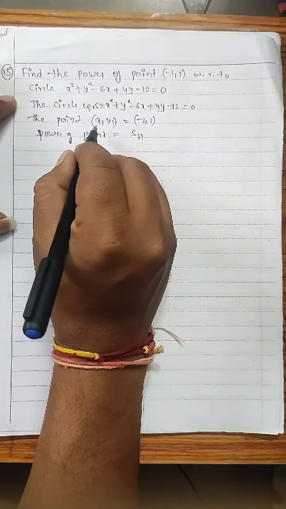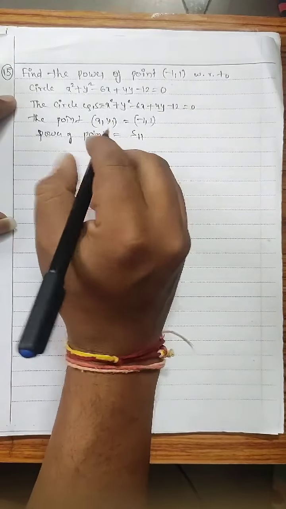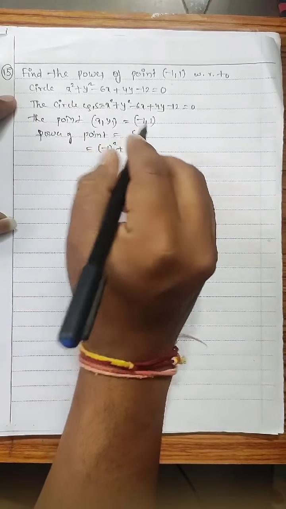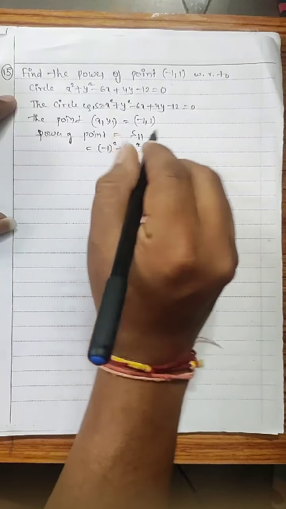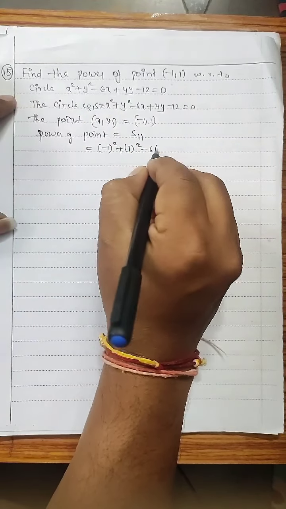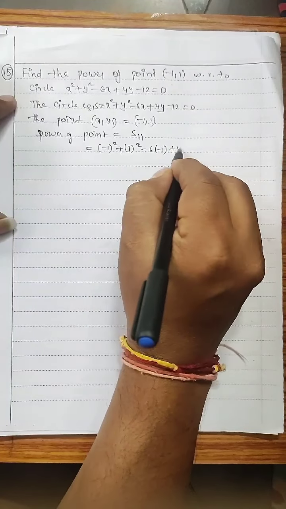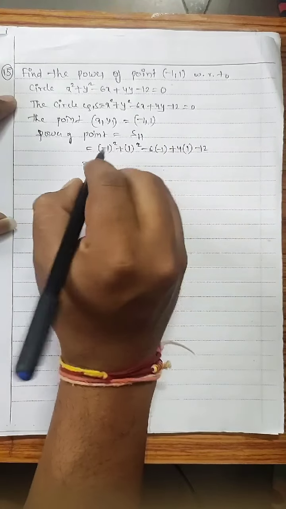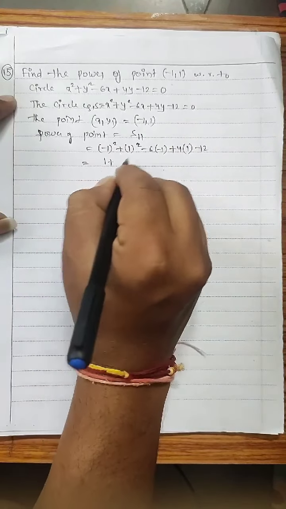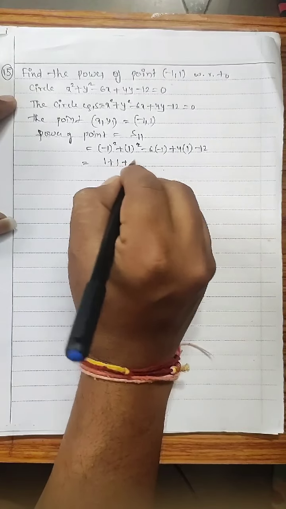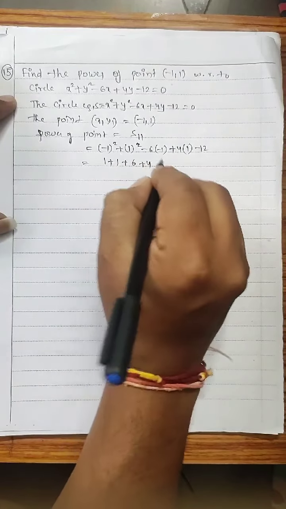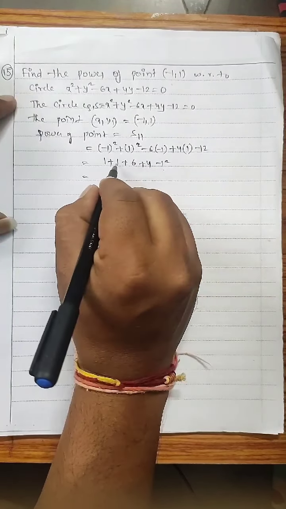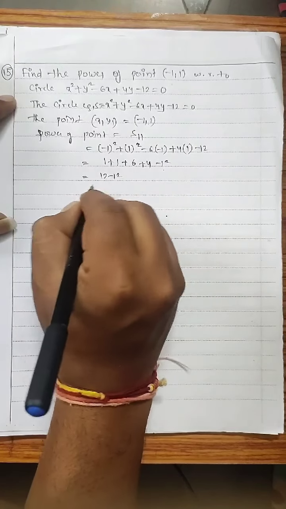Now S11 means we have to substitute x1, y1 in place of x, y directly. So we get (-1)² + 1² - 6(-1) + 4(1) - 12. We get 1 + 1 + 6 + 4 - 12. 6 plus 4 is 10, plus 1 is 11, plus 1 is 12, minus 12 we get 0.